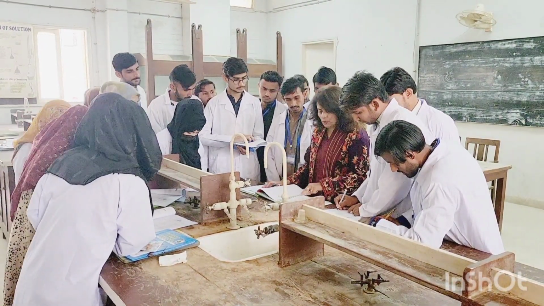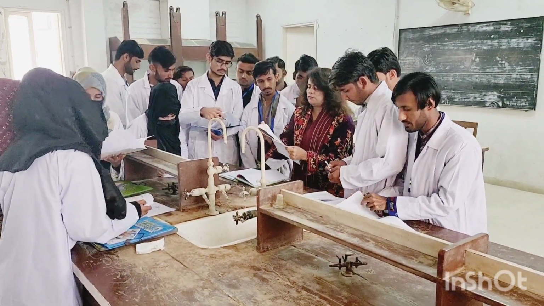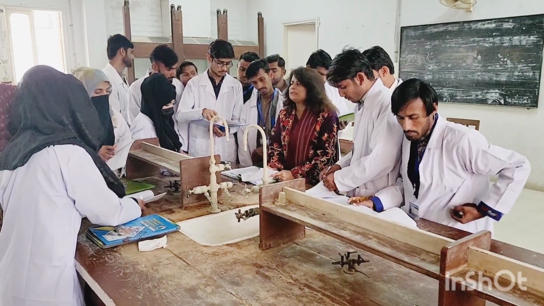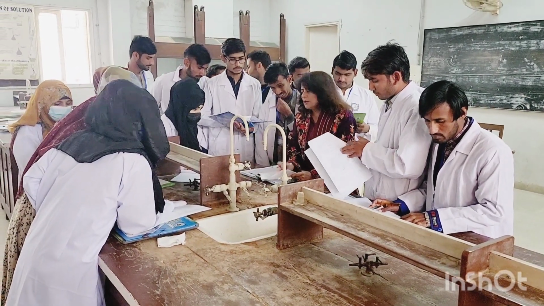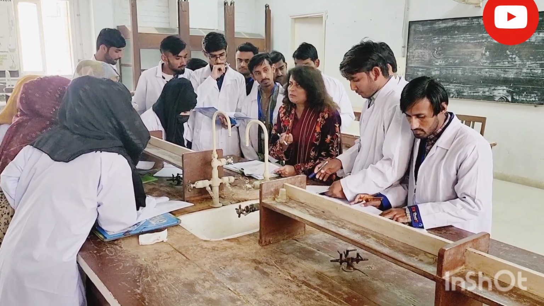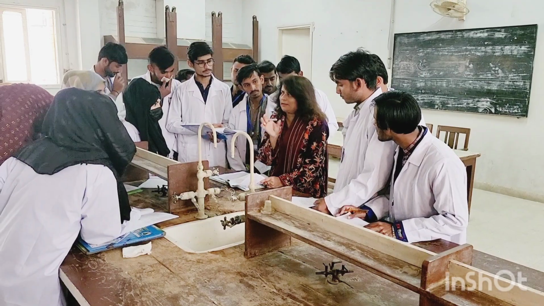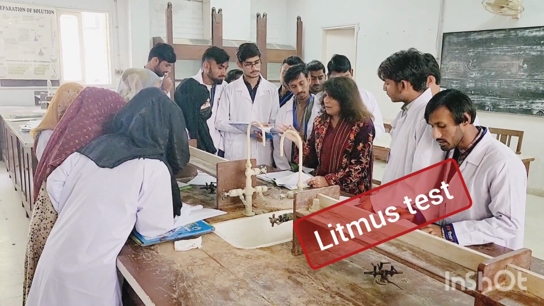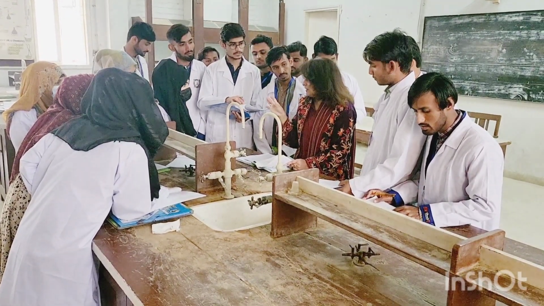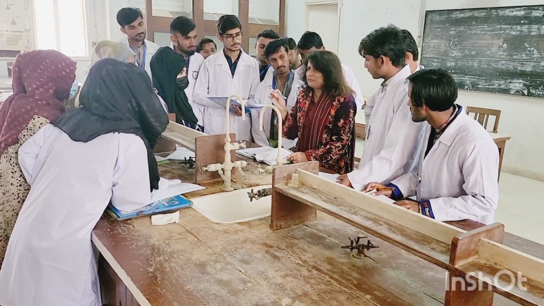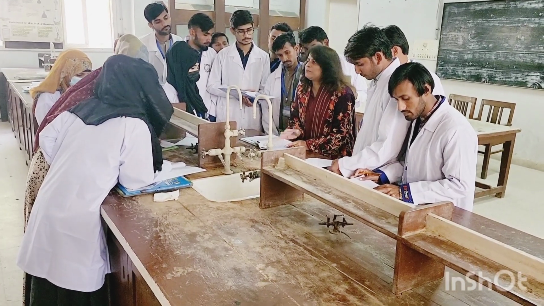Right? In this sense, your first step, second step, and third steps are over. Then we'll jump to the fourth test, that is your litmus test. Now what is the litmus test? For the litmus test, you have a blue litmus paper and you will be provided a red litmus paper. Blue is for the acidic portion of the compound and the red one is for the basic, right? And 7 is neutral. So blue is from 1 to 7 and from 7 forward it's basic, right? So this is what your litmus test will tell you.